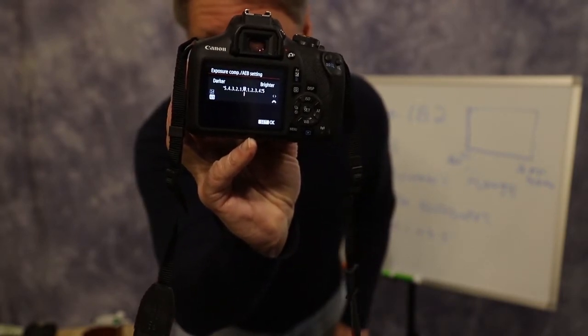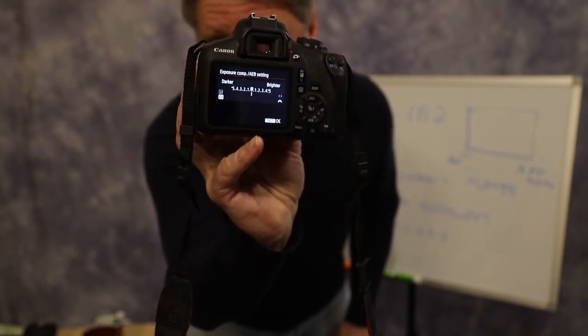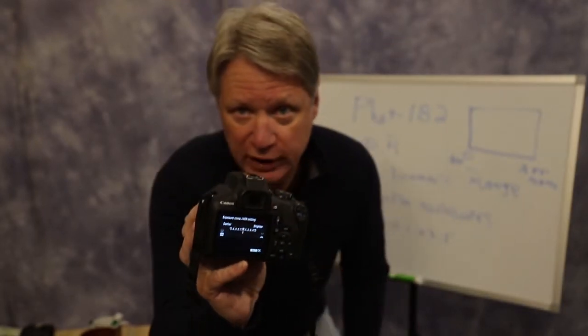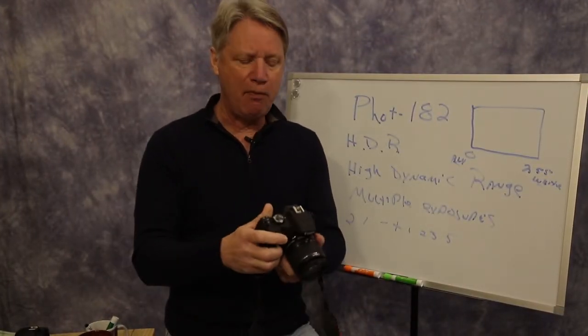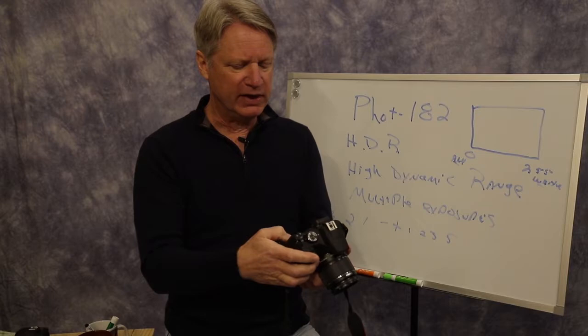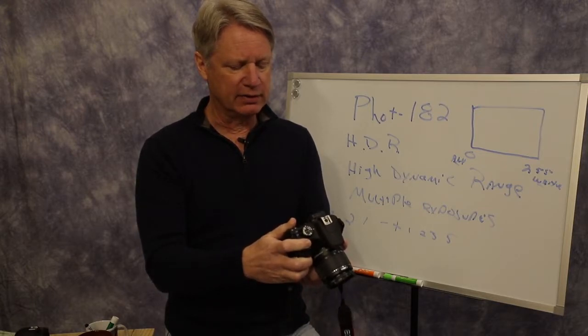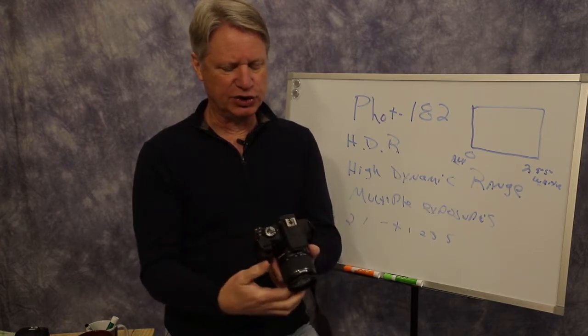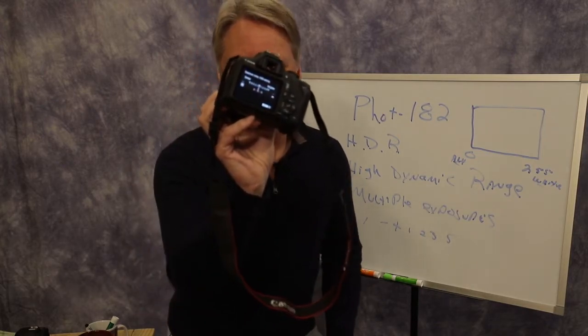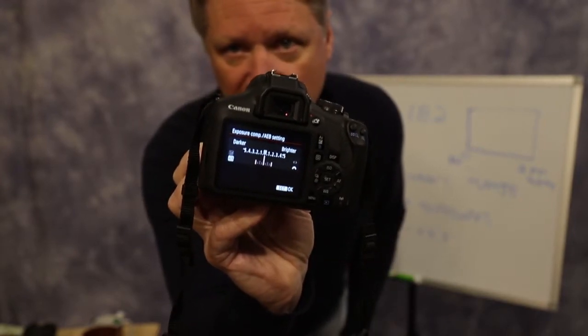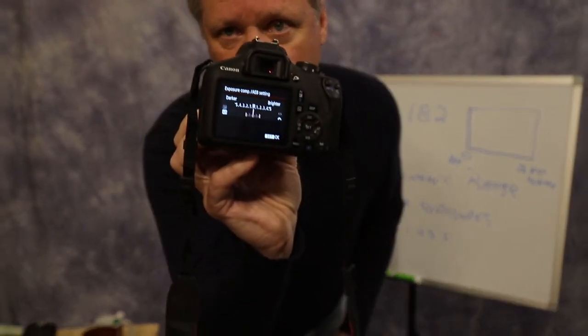All those lines. Well, you can set the camera internally to tell it how many differences in exposure you want, right? So this camera will let me adjust 5 exposures up or 5 exposures down.